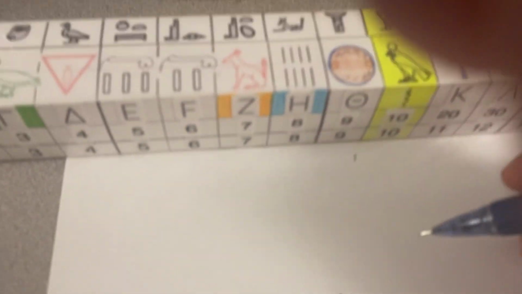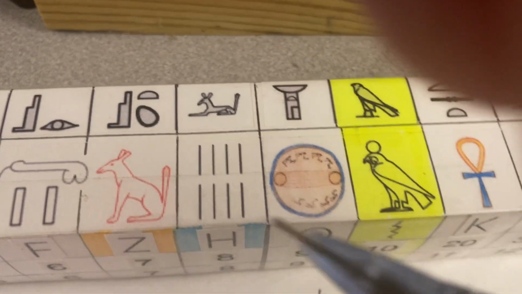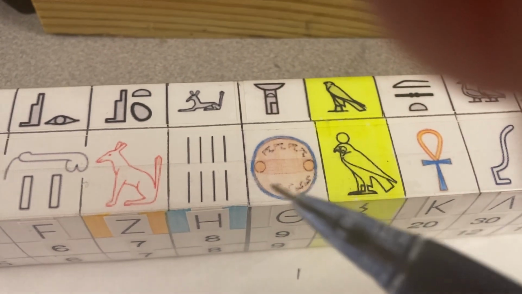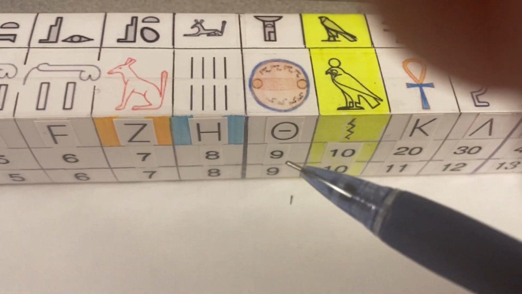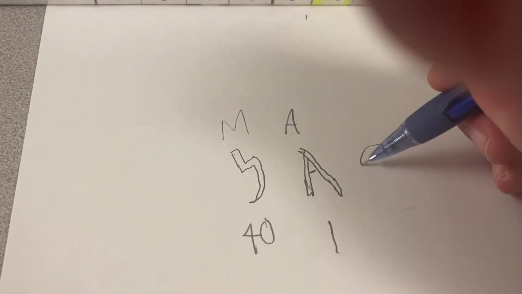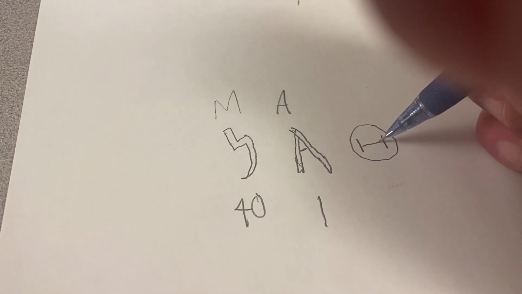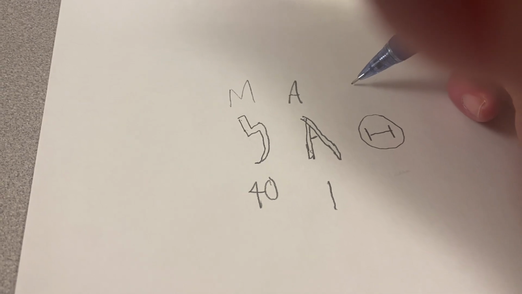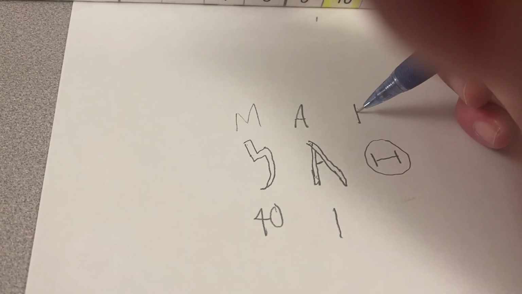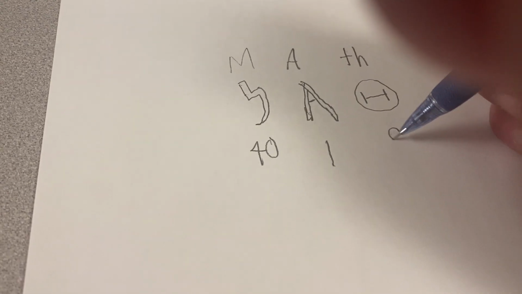And then the 9th letter is the Heliopolis Ennead. If you look close here, there are 9 rays of light, which gives us the 9th letter, which is theta. And this gives us our T, H, and this is 9.